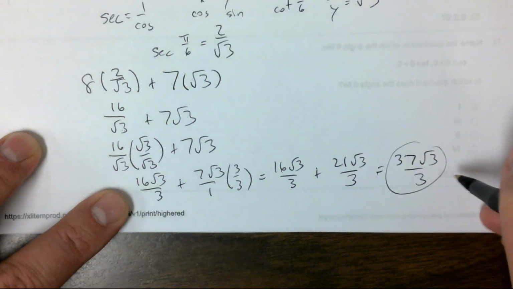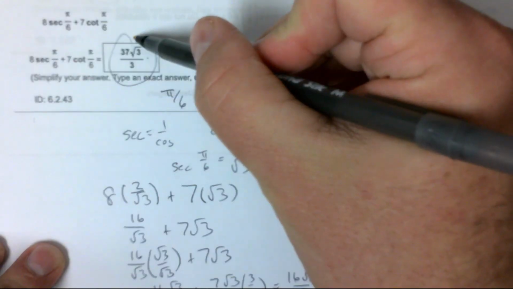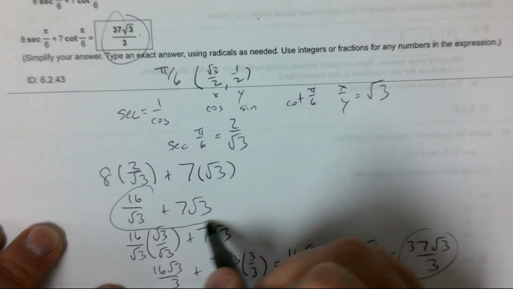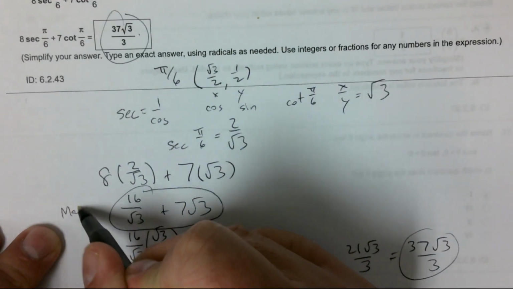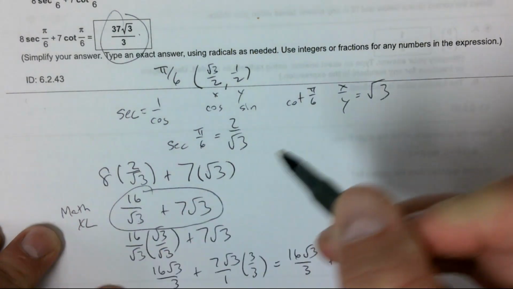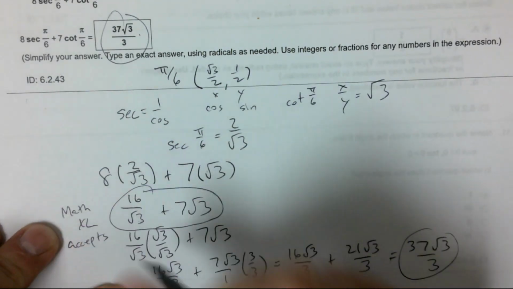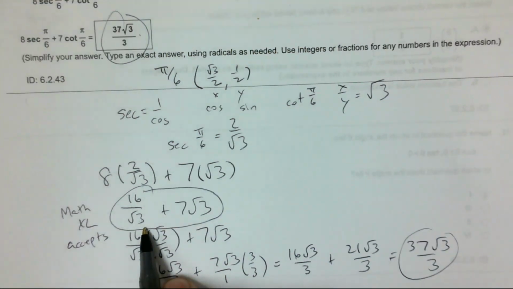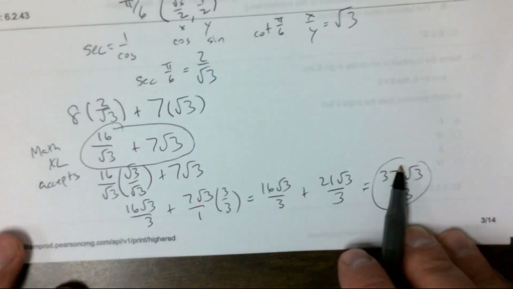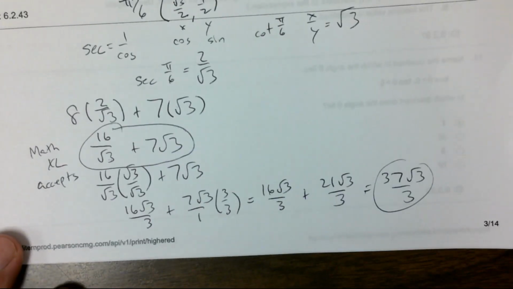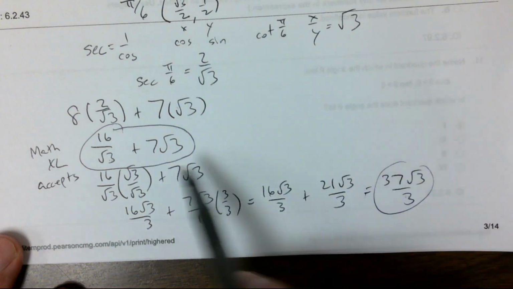And so that's why that really does match this answer. But on Math Excel, it would accept this answer. But this is how you eventually get to it. So probably if you look at view an example, it's going to show you a lot more steps all the way to here, but you could stop there.